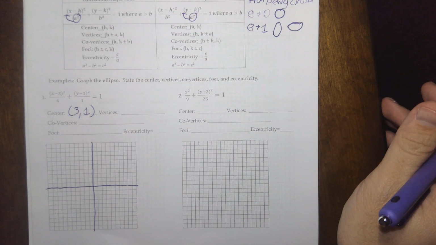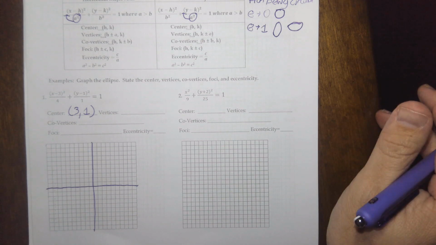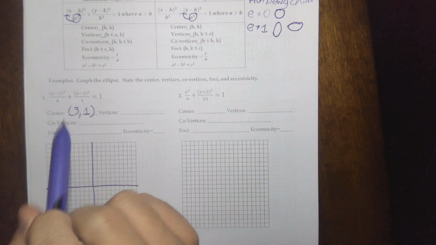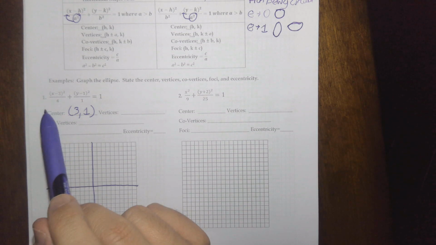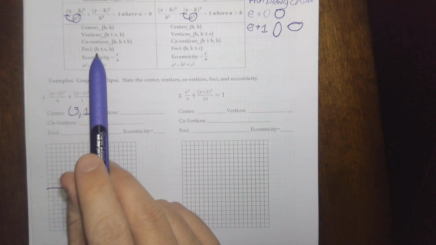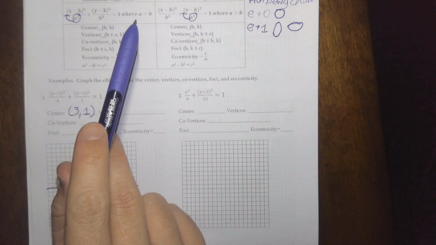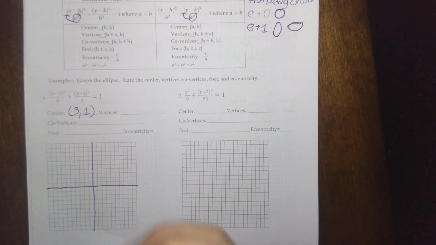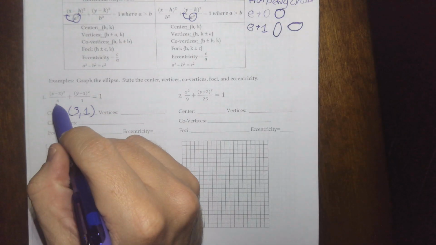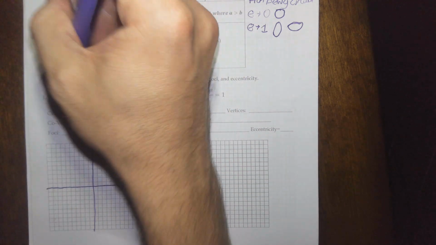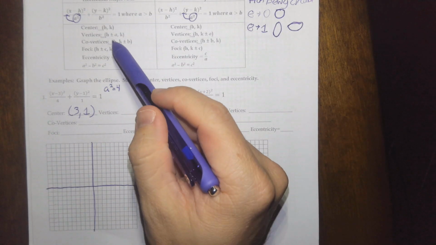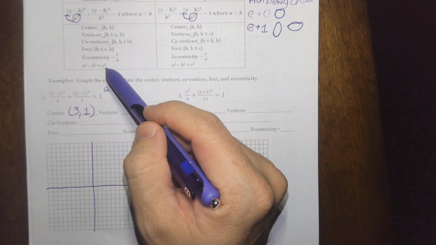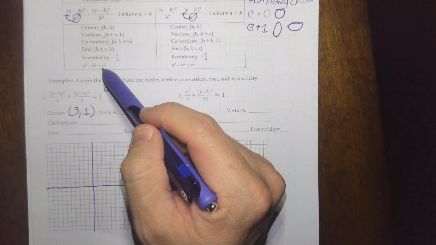Next thing we need to find is a, b, and c. So how do I determine that? Well, a squared is always the bigger value. b squared is always the smaller value based on our characteristics right here. Remember, a is greater than b. So we know that this is a squared right here. I'm going to say a squared equals 4. But guys, if you notice in the formulas here, I need a, b, and c.